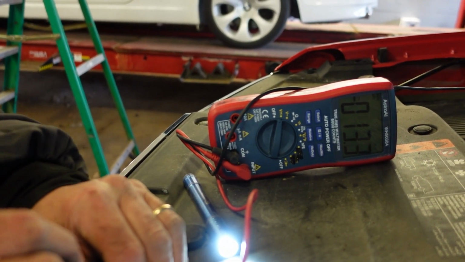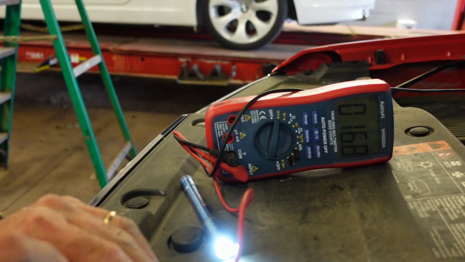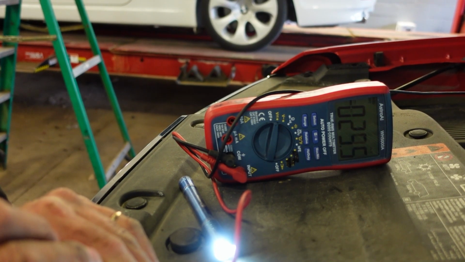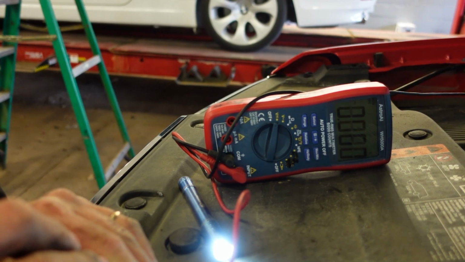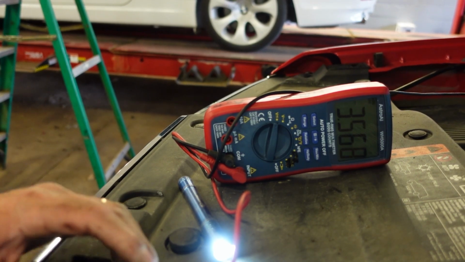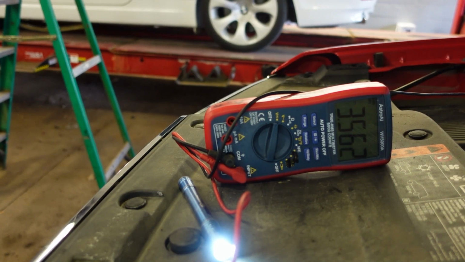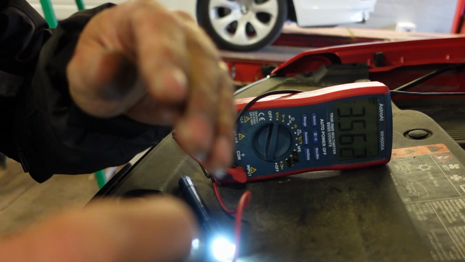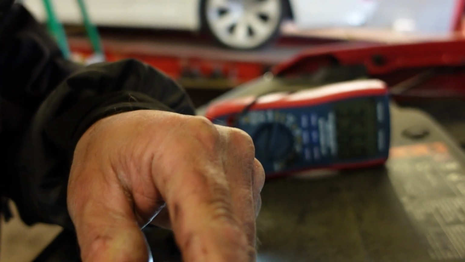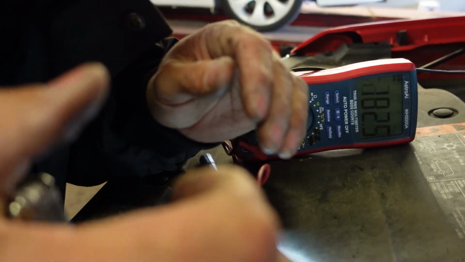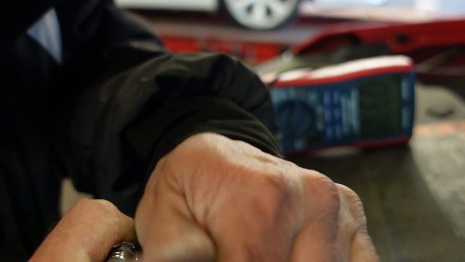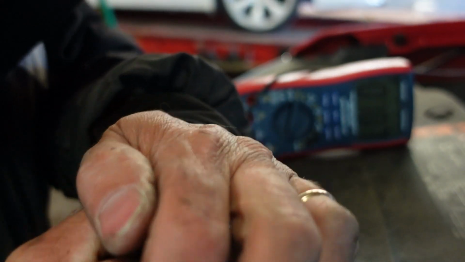And on our low circuit, you can see here we have 16 millivolts. On our next one over, 3.7. And next one over, we have 3.5. So the hood switch, hood latch is definitely doing something, but it's not working the way it should be. So I'm going to go ahead and close this. I'm going to latch this latch right here, if I can. Sometimes it's easier said than done.